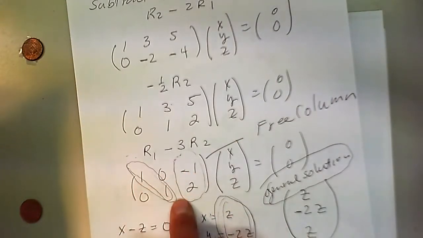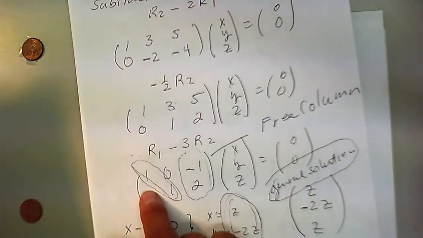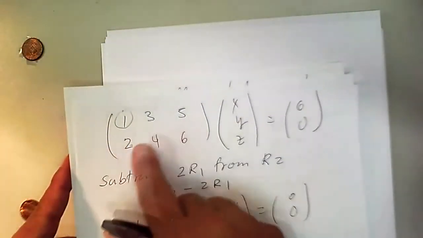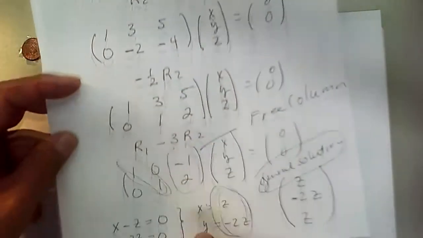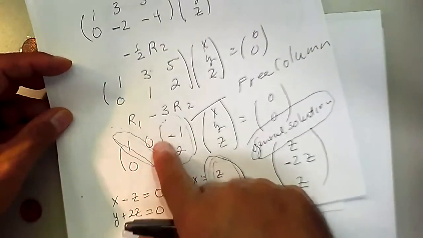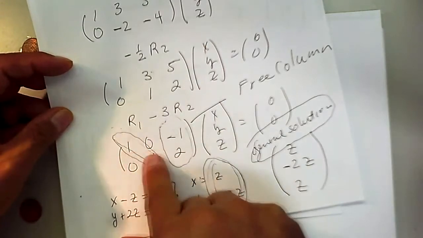So the space generated by the original two rows, 1, 3, 5 and 2, 4, 6, is the same as the space generated by those two rows. And those two are simpler to work on. That is interesting.